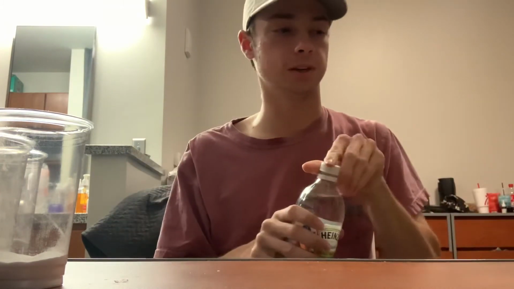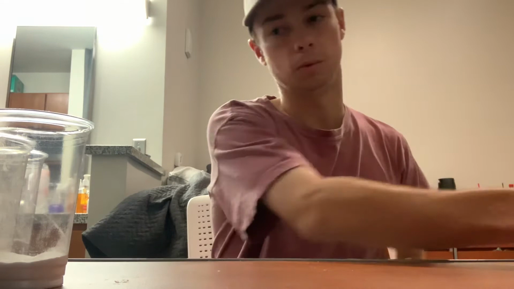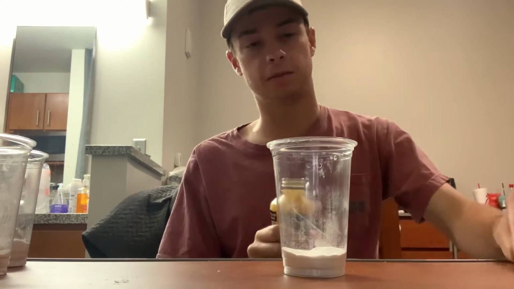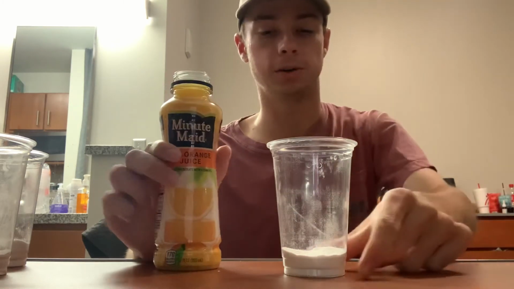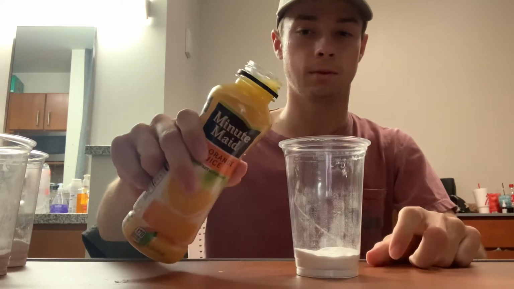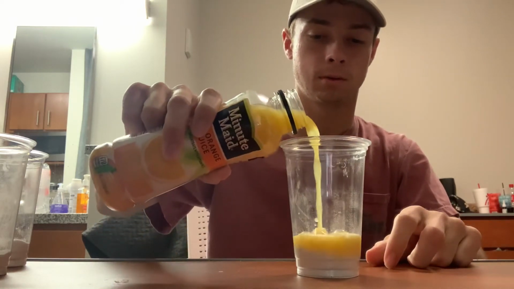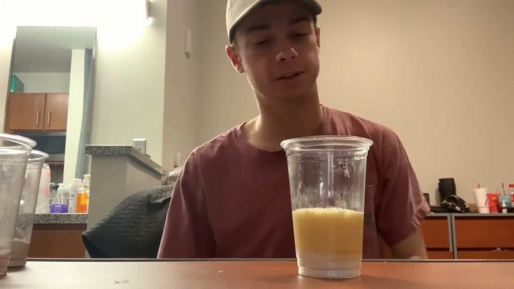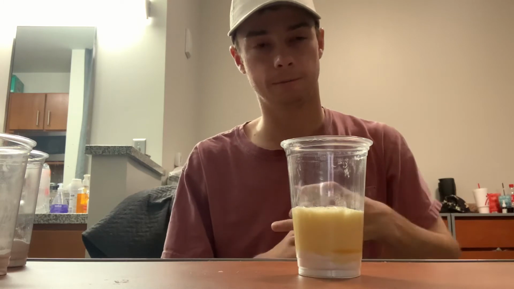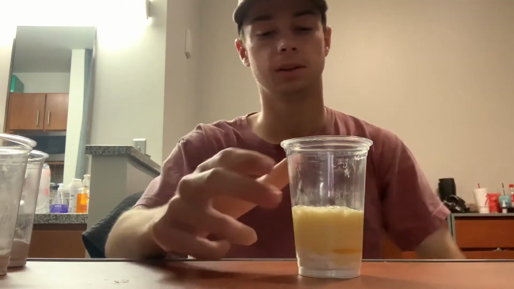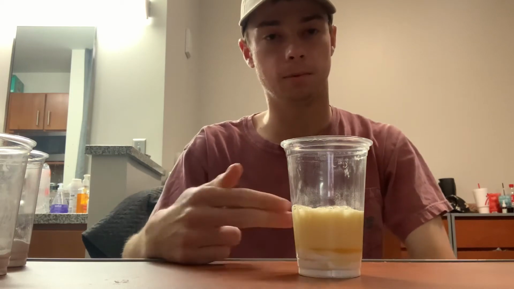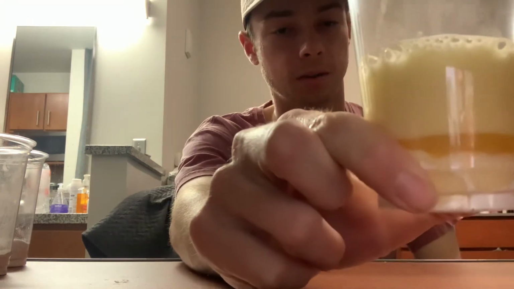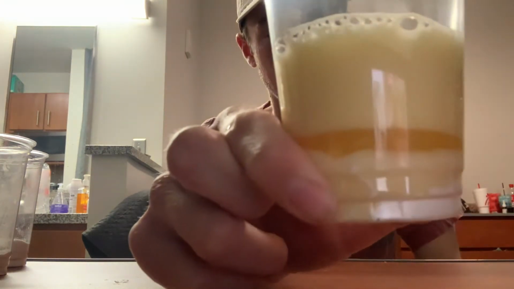For the second one, we'll do orange juice. This is a weaker acid compared to vinegar. As you can see, it still forms bubbles, but it's not nearly as quick and intense of a reaction as the vinegar was, but it's still forming the same products. You can see the liquid layer under the bubbles a little bit.